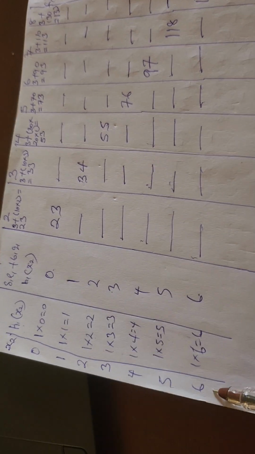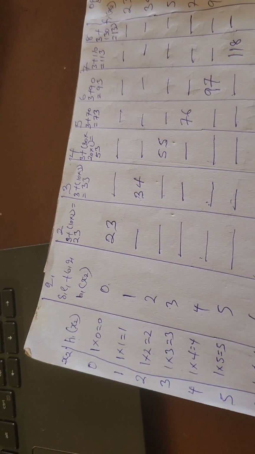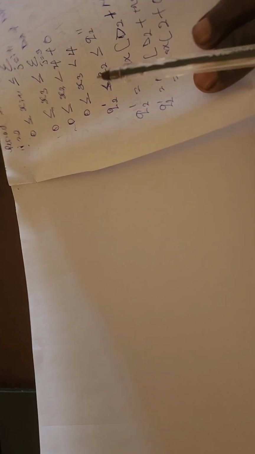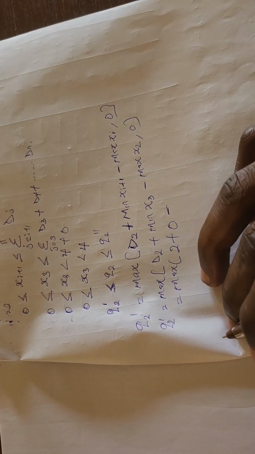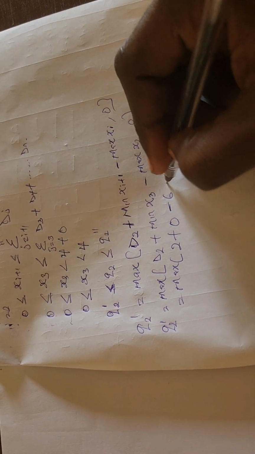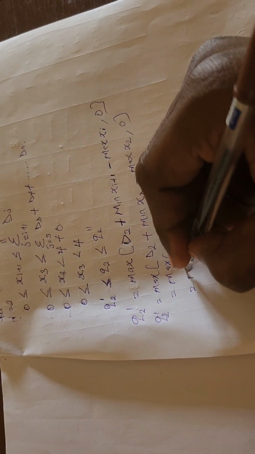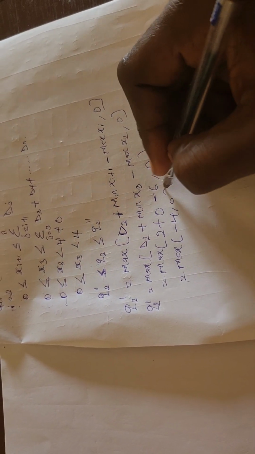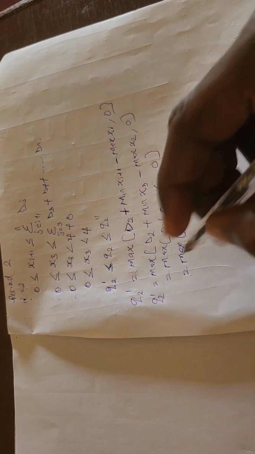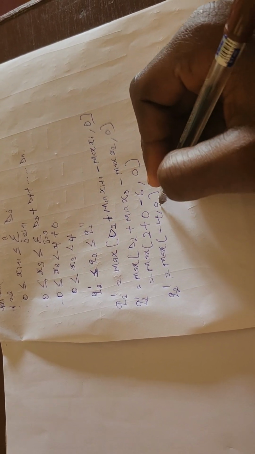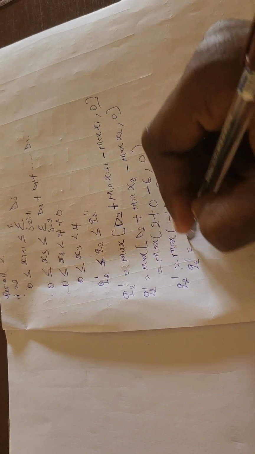I do not have the sheet here, but our x2 ranges from 0 to 6, and 6 is the maximum, you understand? So that's 6. Then 0. So the max of 2 plus 0 minus 6 is minus 4, and 0. So for Q2 prime, the maximum between minus 4 and 0, of course, is 0.